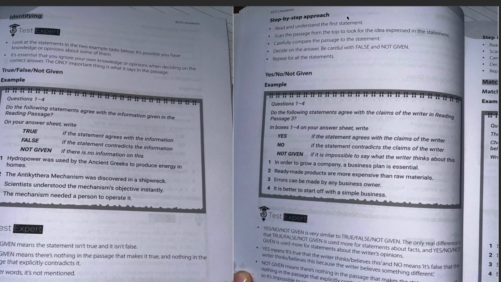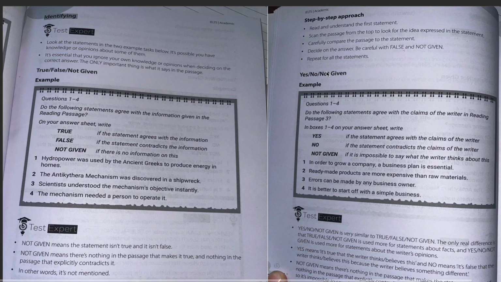Read and understand the first statement, scan the passage, carefully compare the passage, be careful with false and not given. So what's the difference between false and not given? Not given means that the statement isn't true and it isn't false. It is just not mentioned in the paragraph, so we cannot say anything about it. Until something says clearly that this is not true, you cannot assume something to be false, right? If the passage has not talked about a particular topic, then you cannot assume that the statement is false. The statement would be not given.